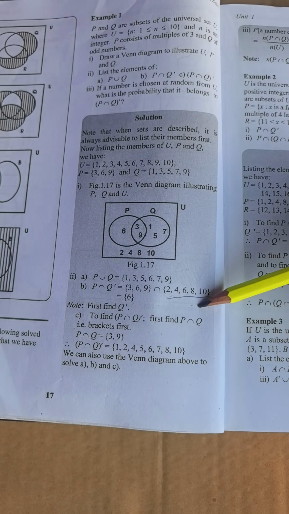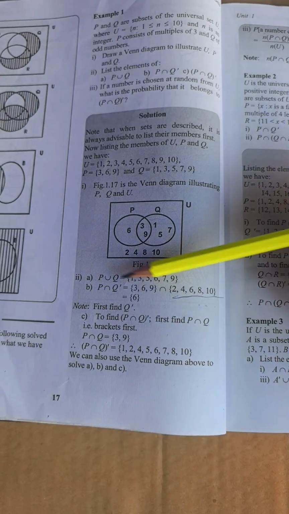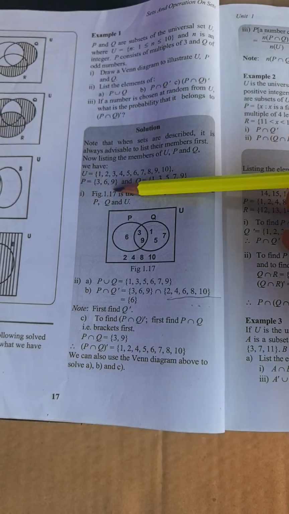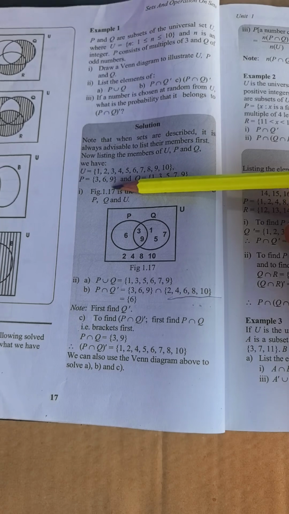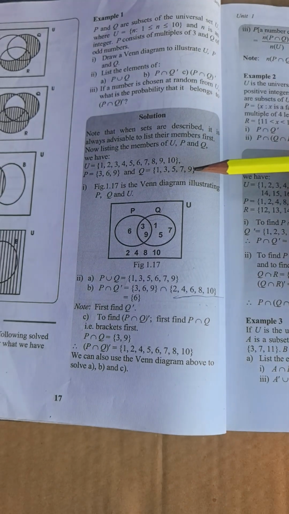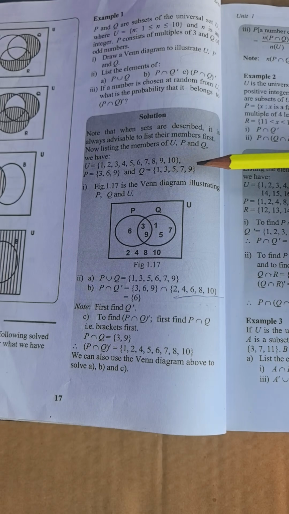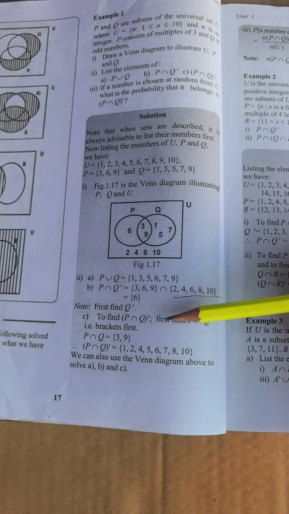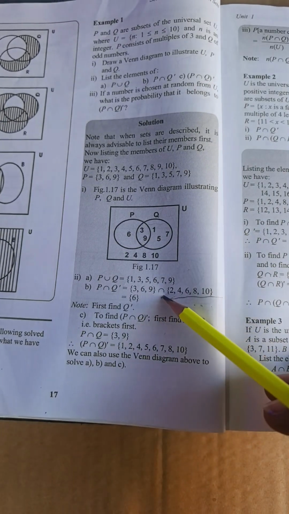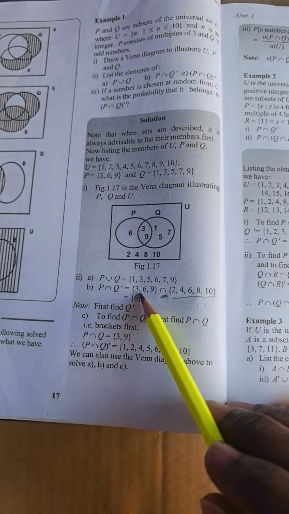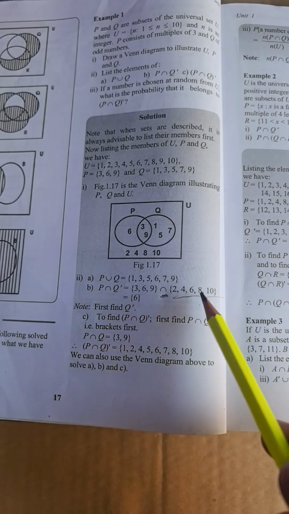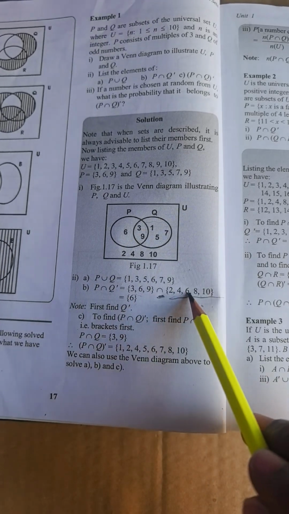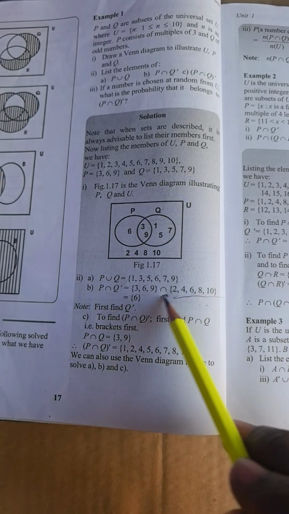If you were the other way around, asked to find P complement, it means everything here but not in P, right? Then you have the list. But here you've been asked to look for Q complement, so everything in U but not in Q, and we have 2, 4, 6, 8, 10. Now that we have this set, you combine them with the intersection. Look for what is appearing here and here at the same time. You can see that 6 is here, 6 is here. Apart from that, there's nothing occurring again.